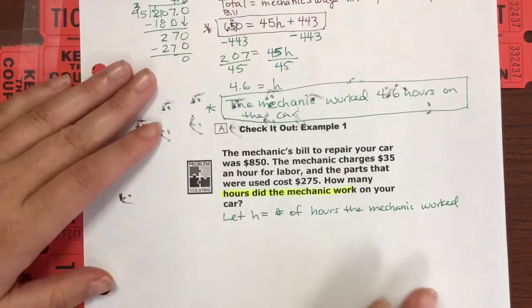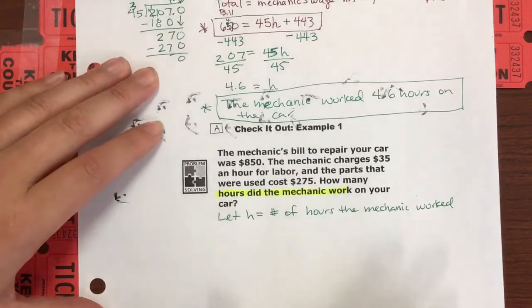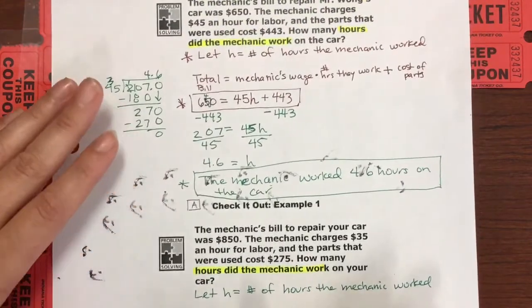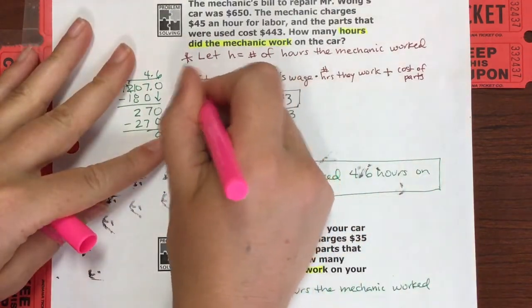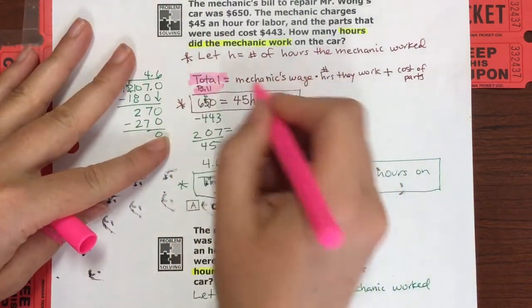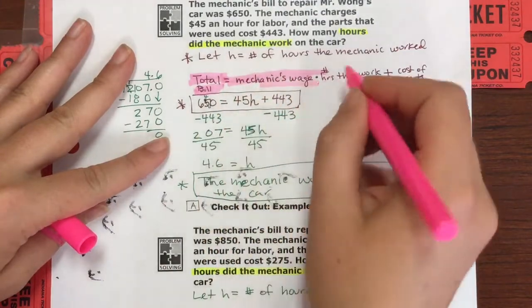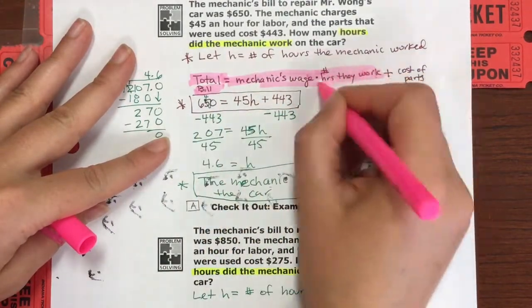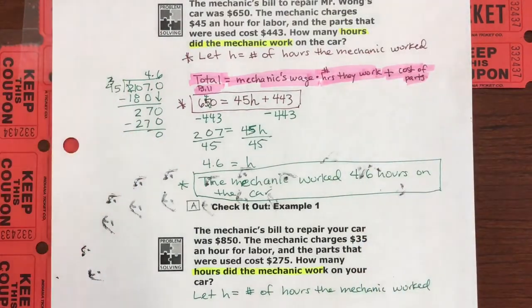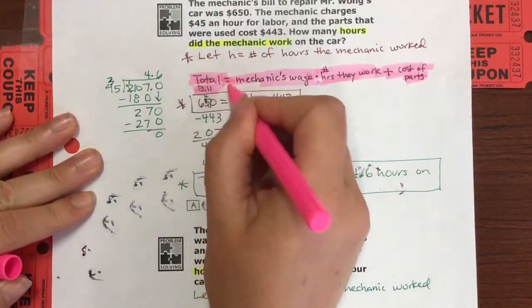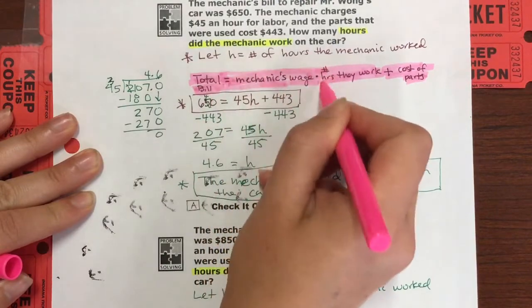Okay, and this again is a mechanic. So this problem is really one of the total bill equals the mechanic's wage multiplied by the number of hours they worked plus the cost of parts. So that's really what we're going to be using to set up our equation.